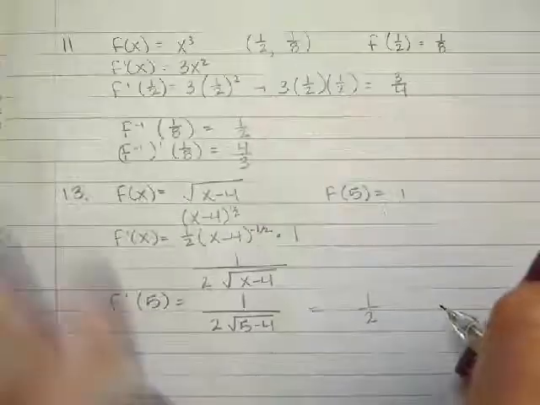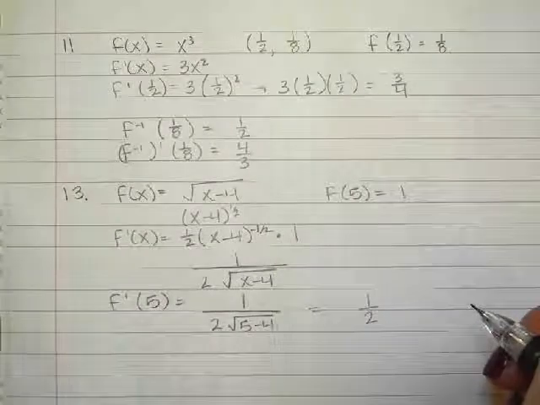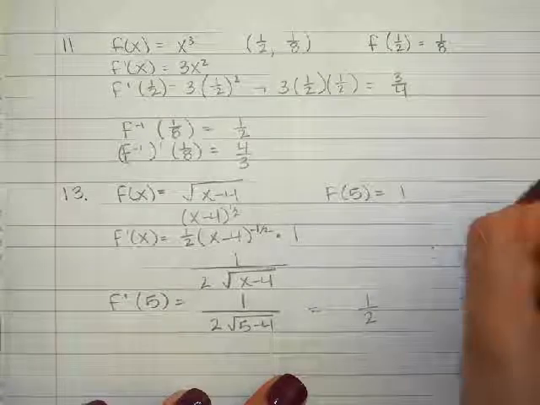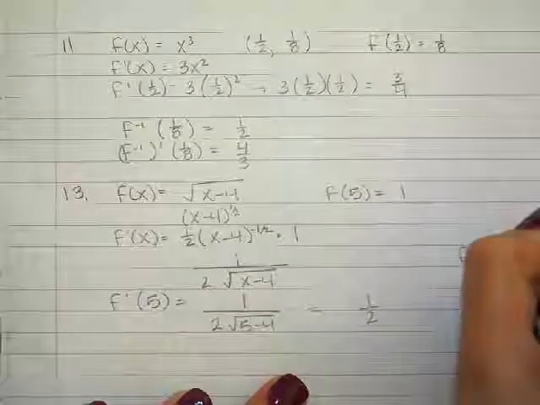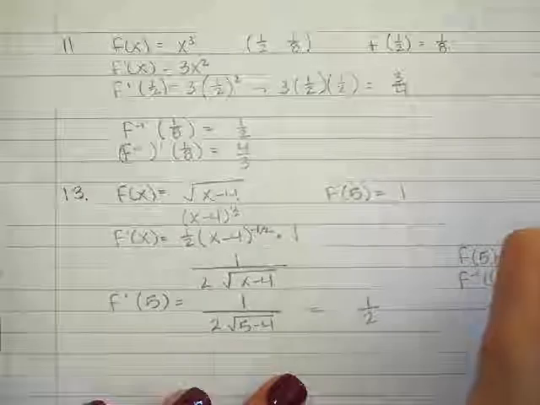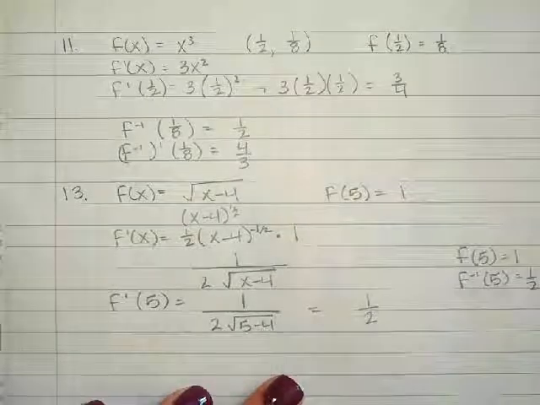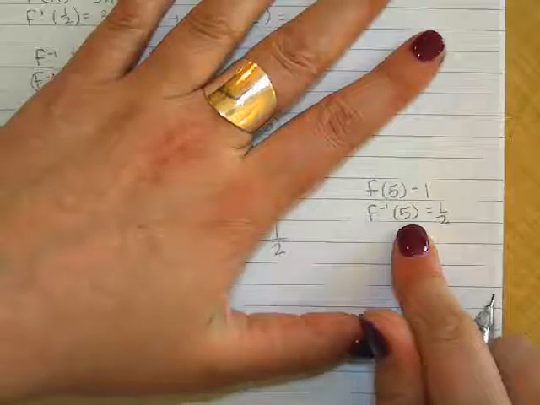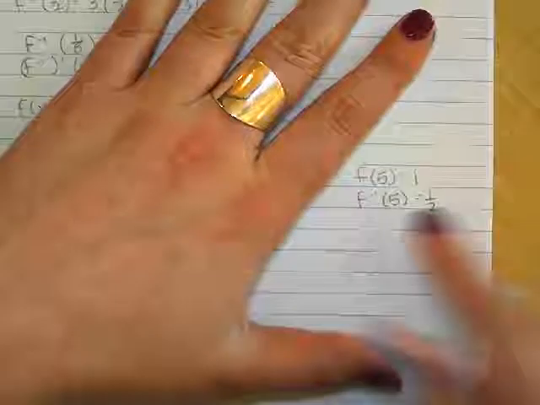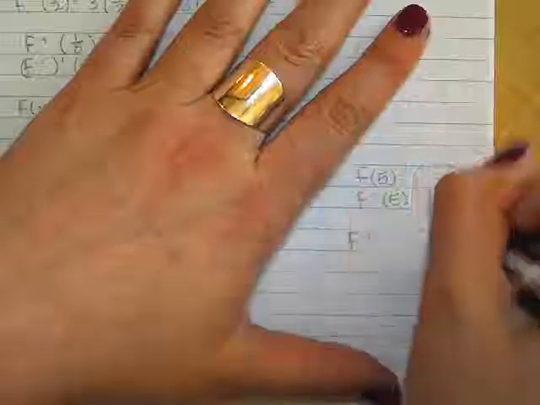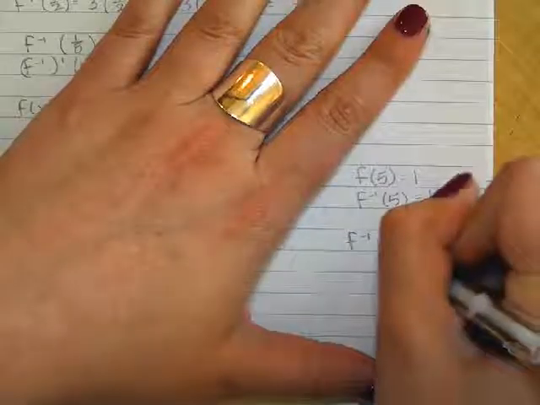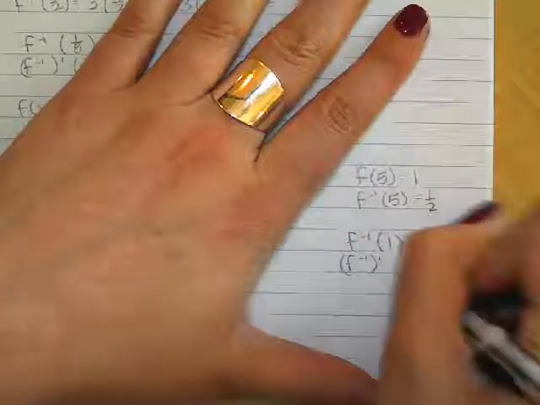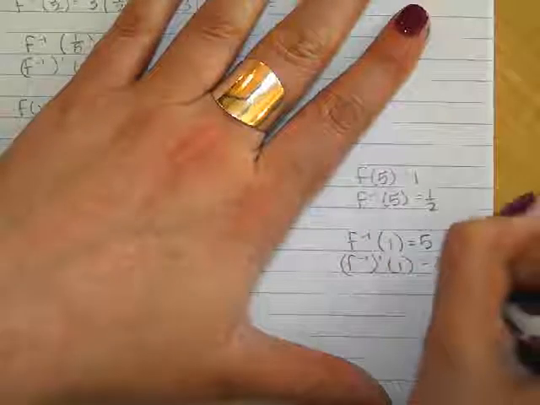Okay, so in the original problem, all they told us, this could be an example of a problem, is that f of 5 equals 1 and f prime of 5 equals 1/2. You could have a multiple choice problem where that is literally the only information given. They would only give you that. And from that, you would say f inverse of 1 equals 5 and f inverse prime of 1 equals 2 over 1.